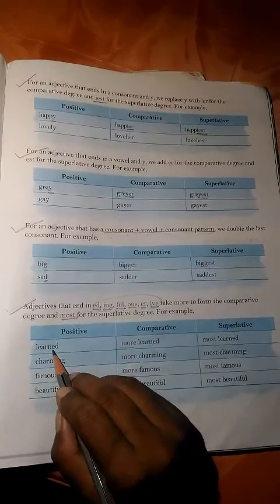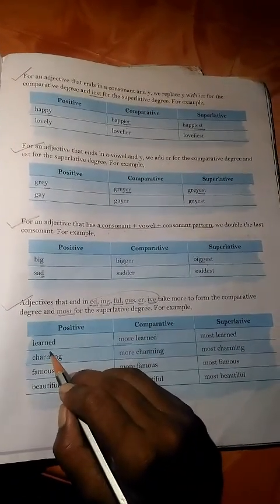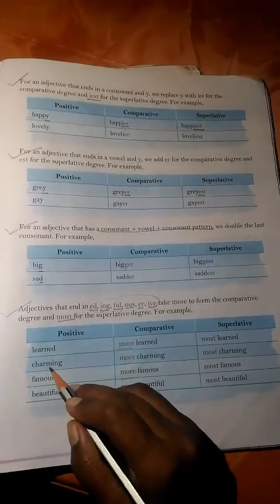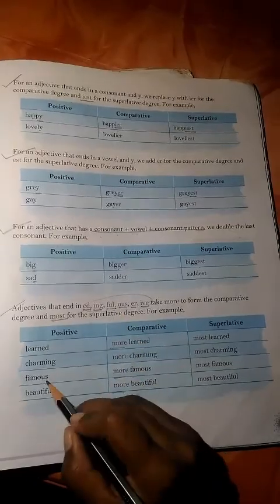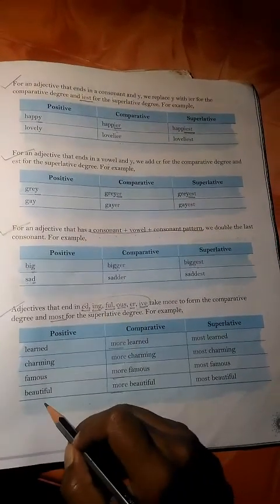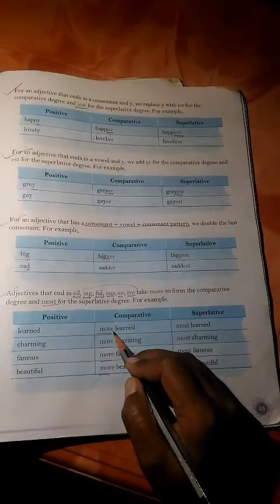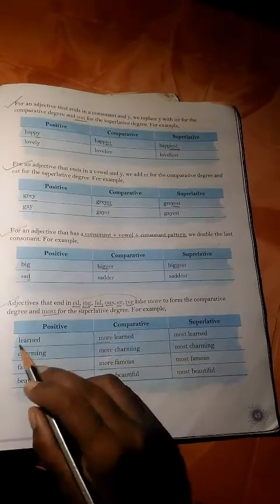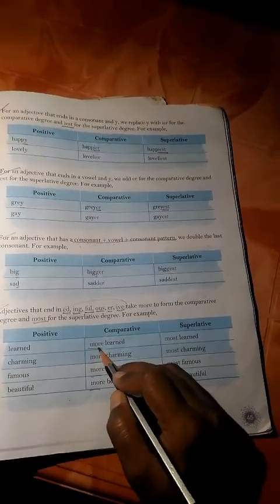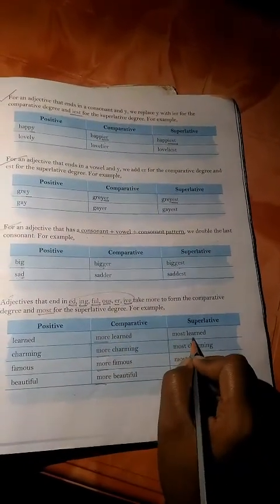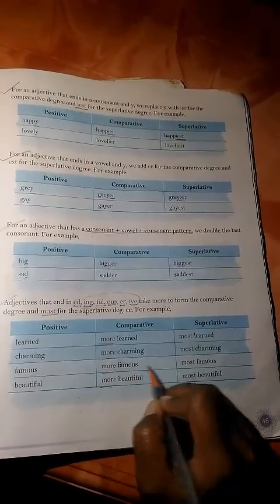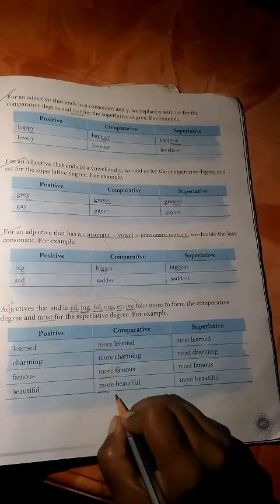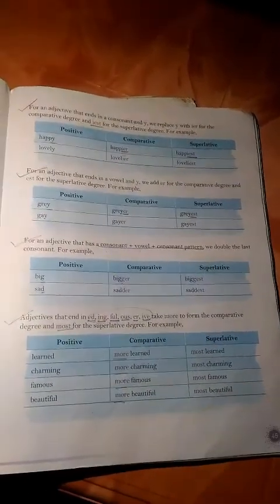See here, learned, ed is there at the end of the word. Here, charming, ing is there. Famous, ous is there. Beautiful, ful is there. So what you have to do, you just add more in front of the word, at the beginning of the word. More learned, most learned. Charming, more charming, most charming. Famous, more famous, most famous. Beautiful, more beautiful, most beautiful.